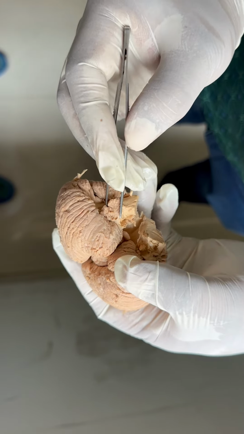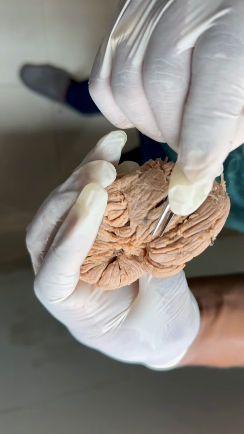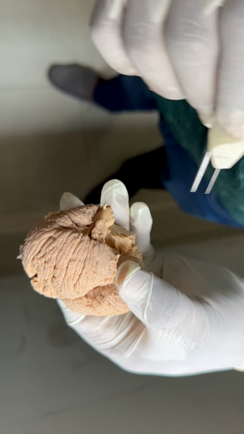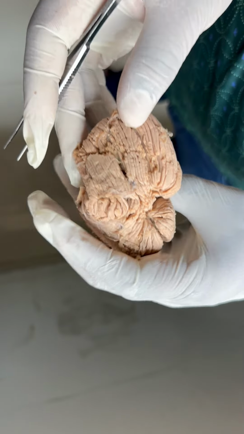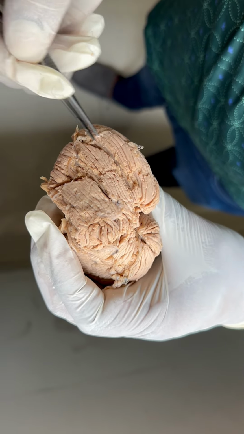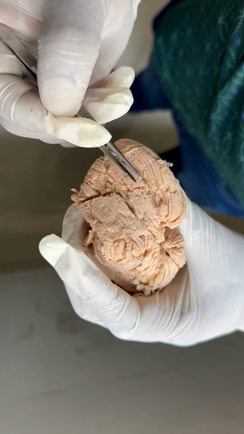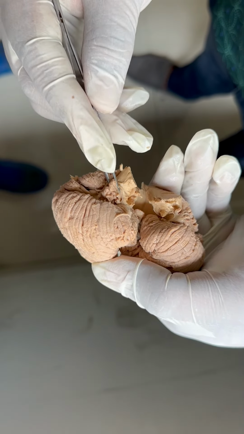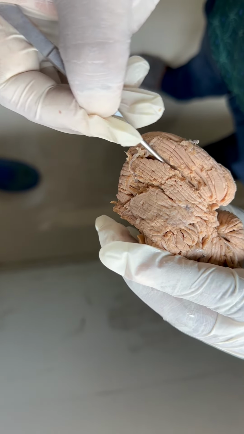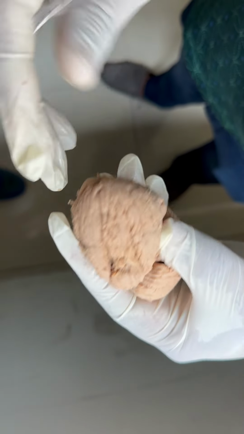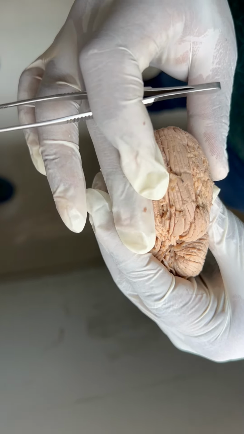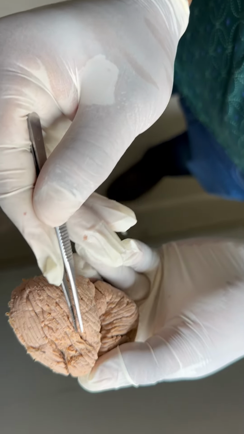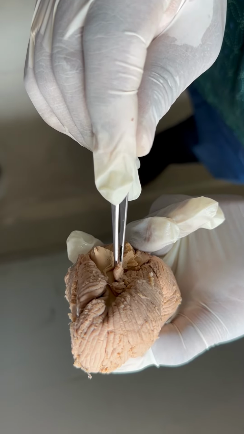In this way, with the help of the fissures, that is the primary fissure and the posterolateral fissure, the cerebellum is divided into three lobes. The part in front of the primary fissure, or fissura prima, is the anterior lobe. The part behind the posterolateral fissure is the flocculonodular lobe. The part in between the primary fissure and the posterolateral fissure is known as the posterior lobe, or the middle lobe. So the cerebellum consists of the anterior lobe, the posterior lobe, and the flocculonodular lobe.